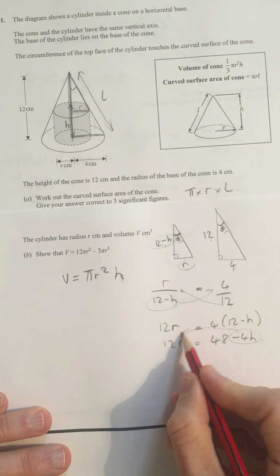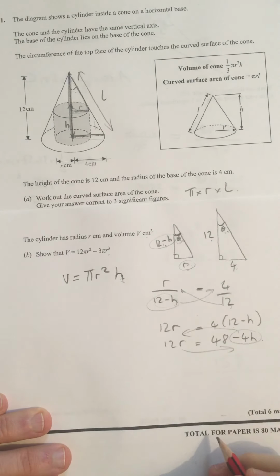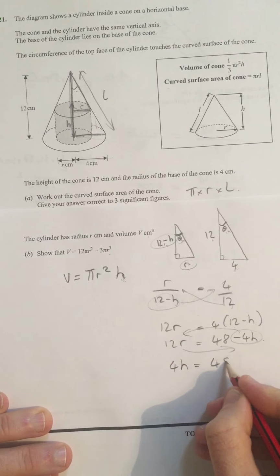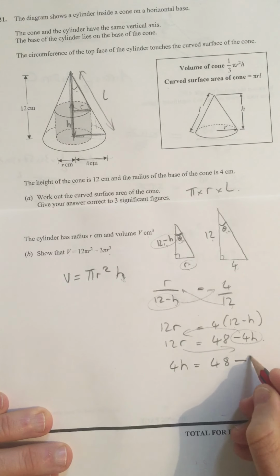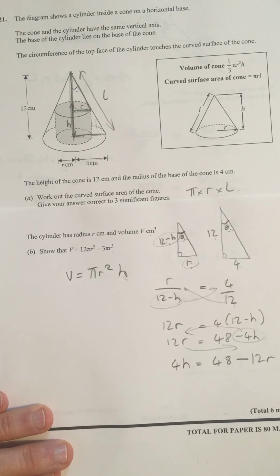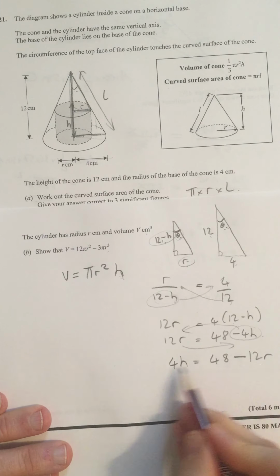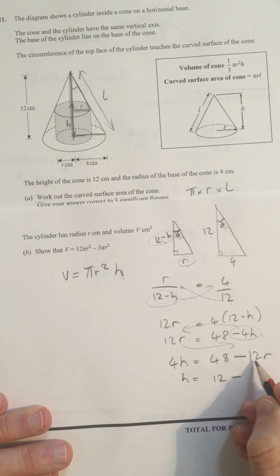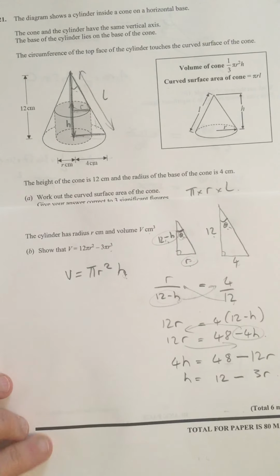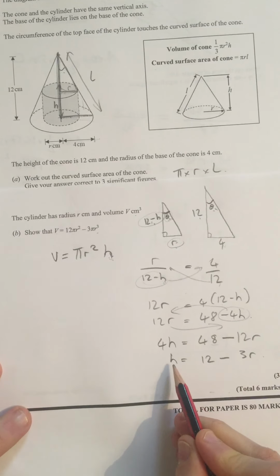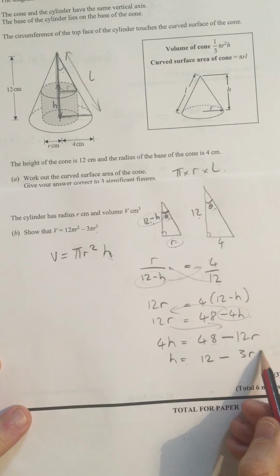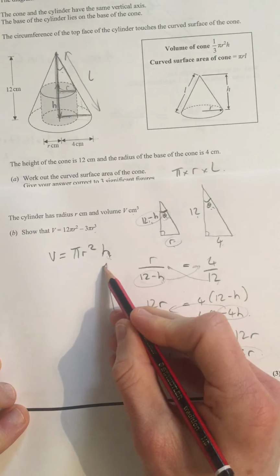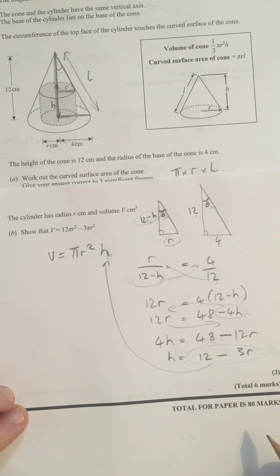Let's make that 4h positive over this side and move the 12r over that side. So I get 4h equals 48 minus 12r. I can divide both sides by 4. So h is equal to 12 minus 3r. And now I've got an expression for h. So I can take all of that and use it to replace the h there.